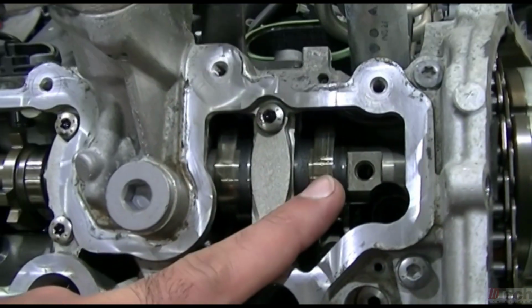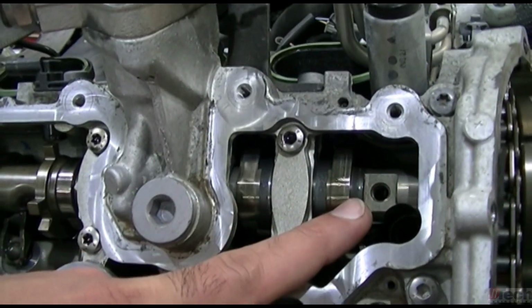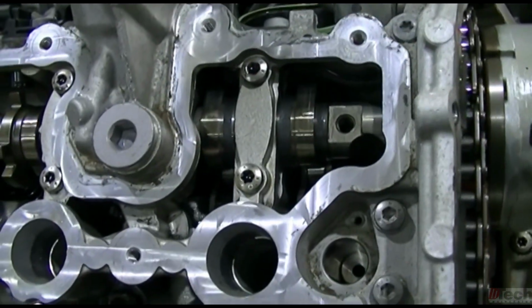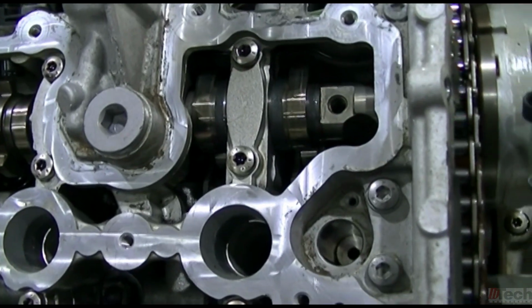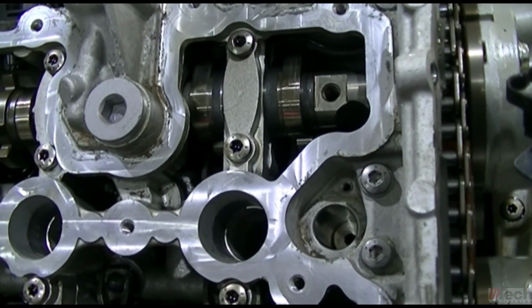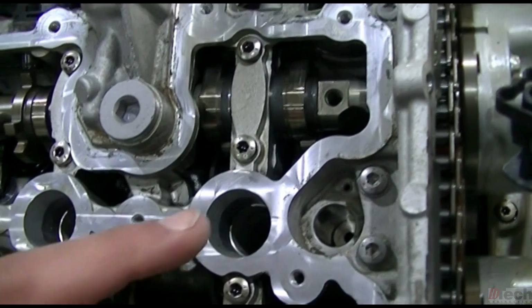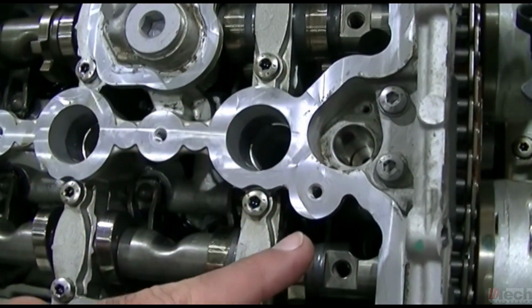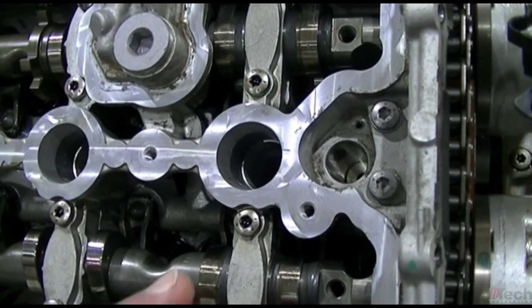This intake one moved, the difference from there was 7 thousandths, which obviously is minute enough to where the timing tool still lays on it flat enough.